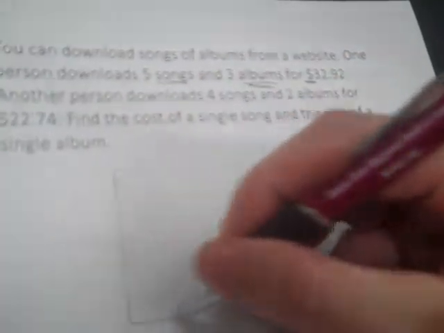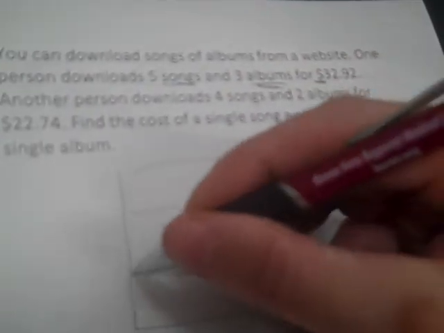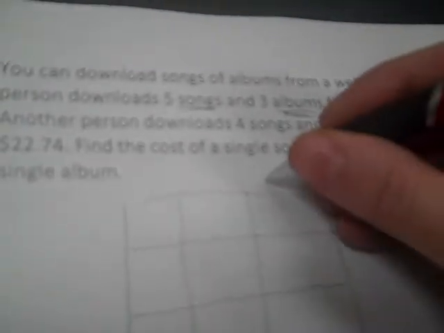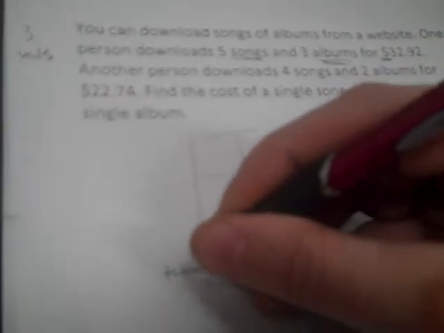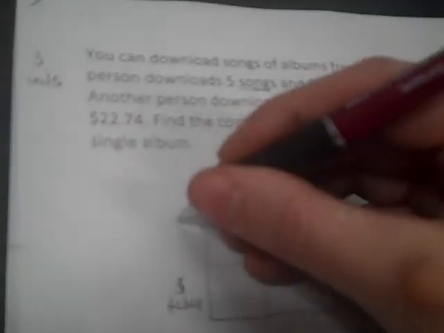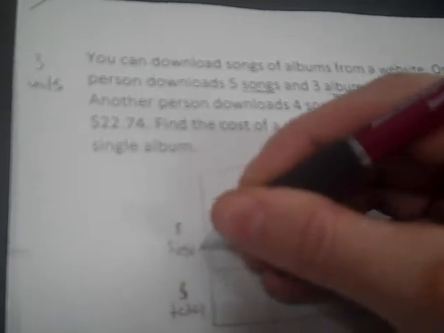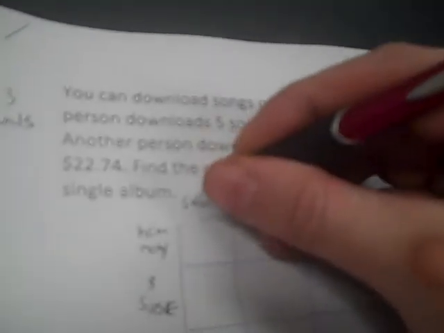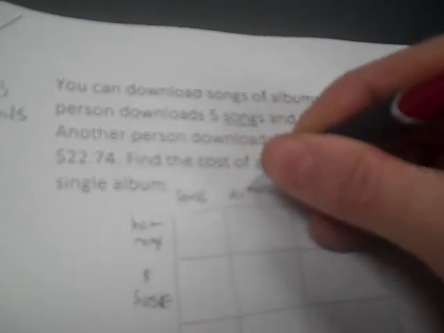Okay, so what you need to do is make your table. Remember, don't make it overly large. Get in the habit of that. You're going to set them up with the same units on the table. You've got total, and then money total, and then the money single, and then how many. My 2 units other than money are songs and albums, so I'm going to put songs and albums.